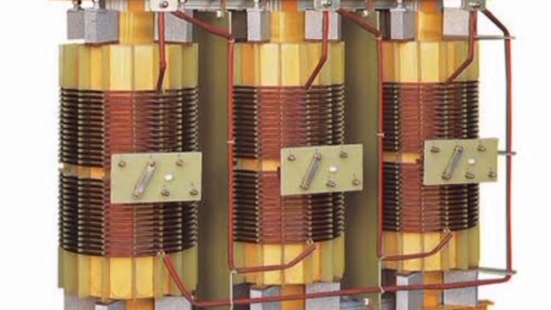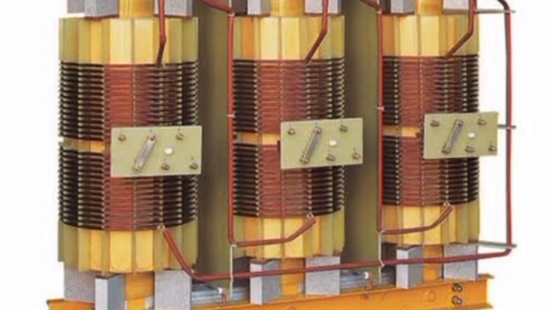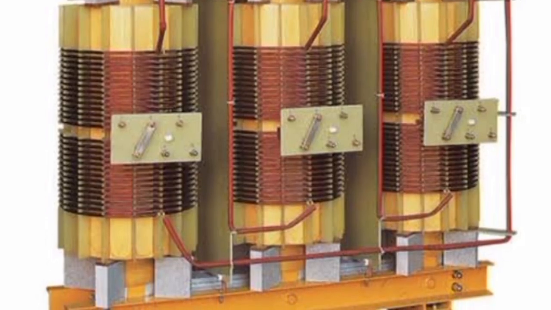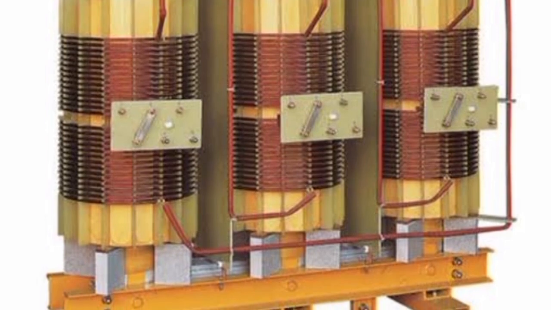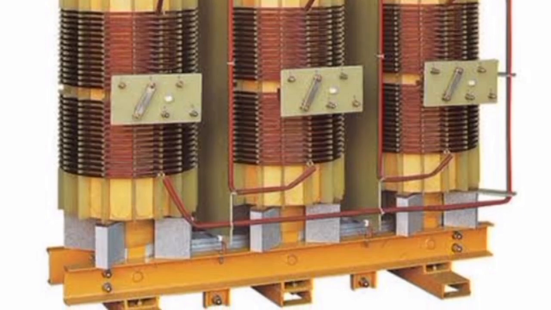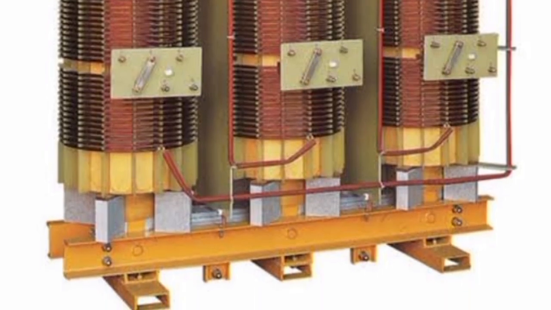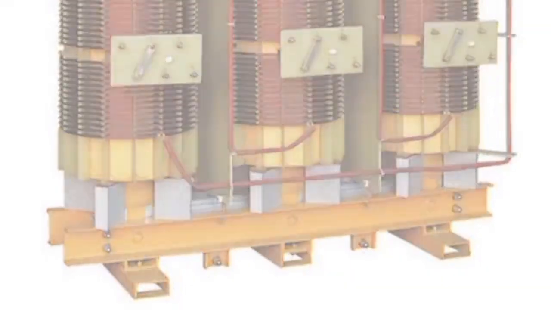Since there is no oil inside the transformer, the risk of oil leakage and fire is greatly reduced. Dry-type transformers are specifically designed for locations where safety, environmental protection, and minimal maintenance are important considerations.